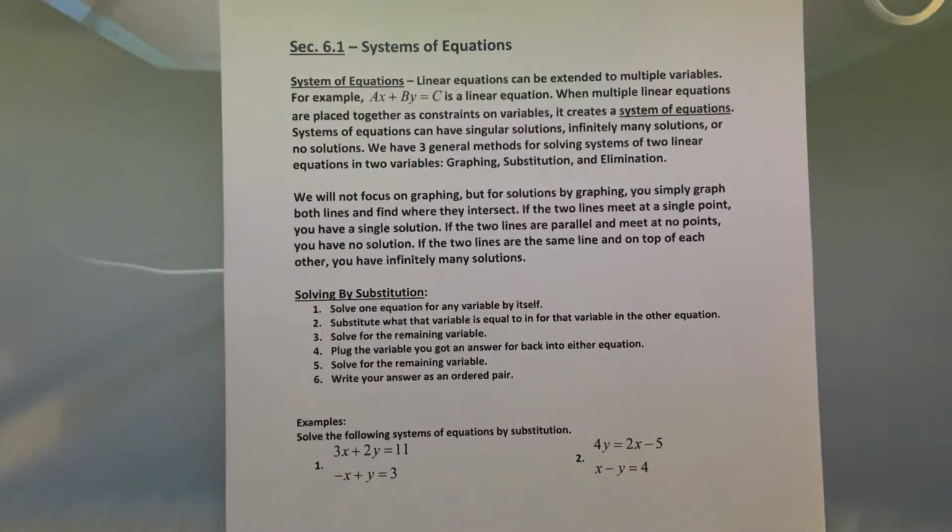Okay, business algebra, chapter 6 starts with systems of equations and leads to some unusual applications of matrices. So a system of linear equations can be extended to multiple variables. You know this already, we've dealt with them. So ax plus by equals c is a linear equation. When multiple linear equations are placed together as constraints on variables, it creates what we call a system of equations.